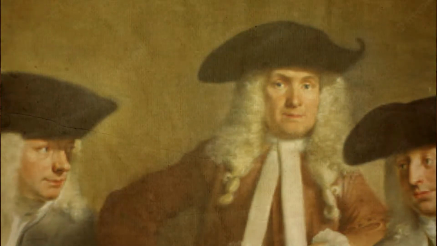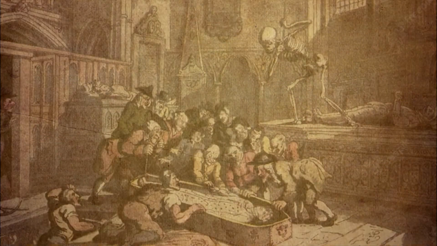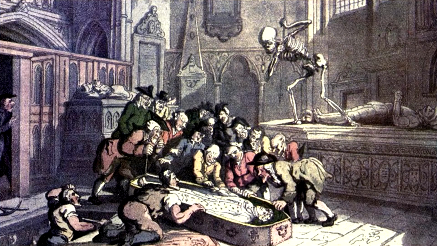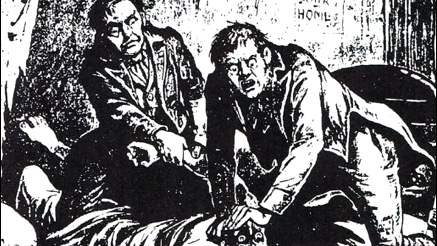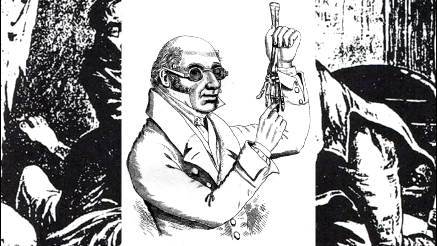However, what must be mentioned is the way the bodies were obtained for the dissections. For example, in 1828 Edinburgh, the Burke and Hare murders were a series of 16 killings committed to sell the corpses to Robert Knox for dissection at his anatomy lectures.